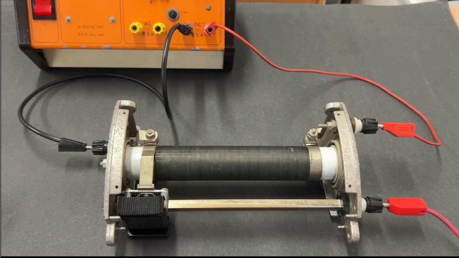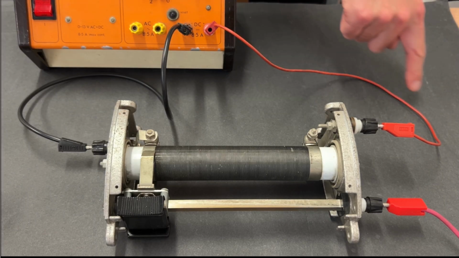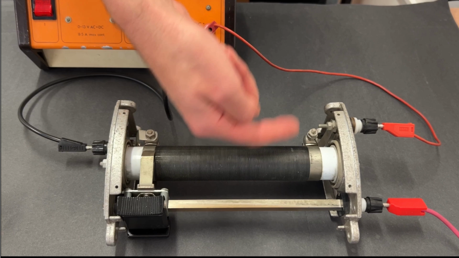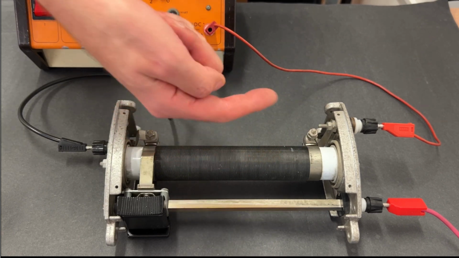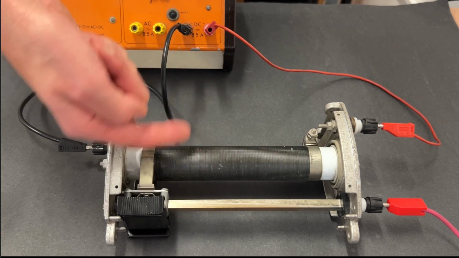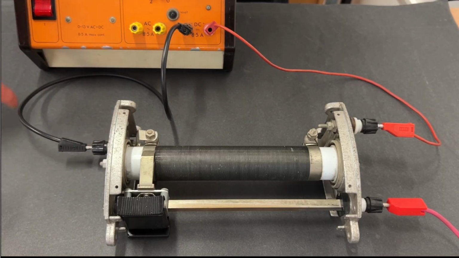If you want to use it as a potentiometer, then you need to connect the two bottom connections directly to the power supply, and then your top connection will give you a variable potential difference depending on the slider's position. You now have a complete circuit that goes from the power supply and round all the way around the coil of resistance wire and back to the power supply, and current will flow that way the whole time.